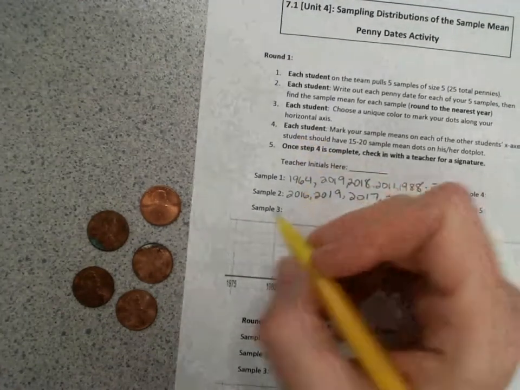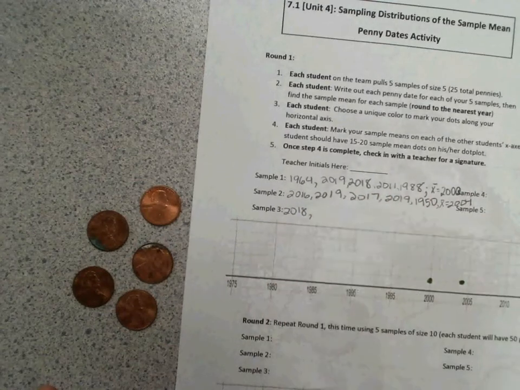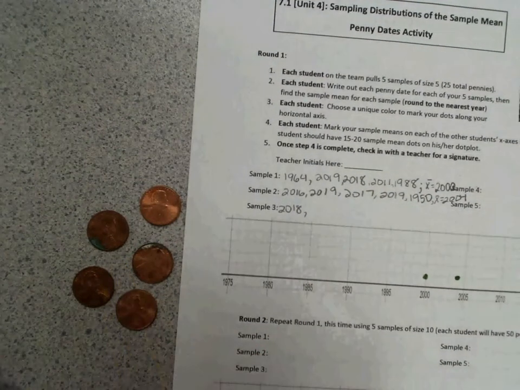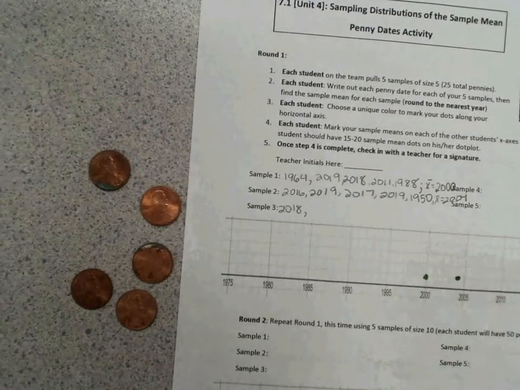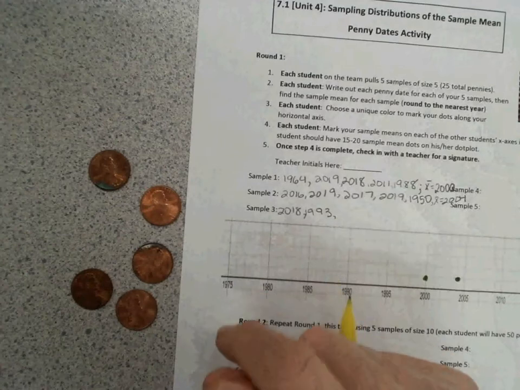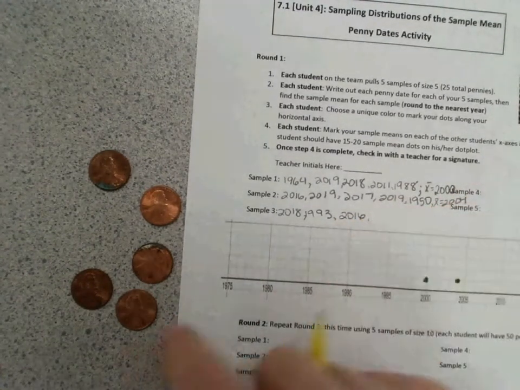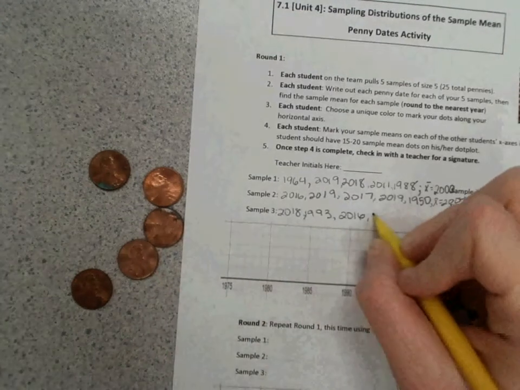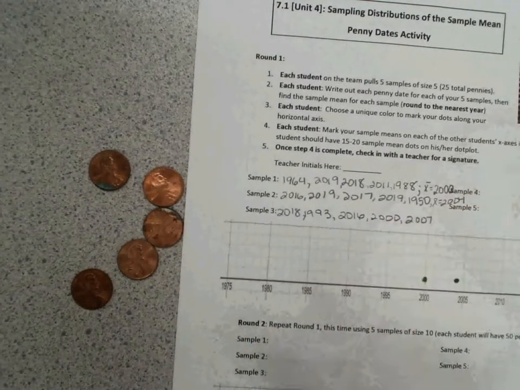Oh, these are harder to read than others. So 2018, I believe that's 1993. Yep, 1993. 2016, 2000, and 2007.